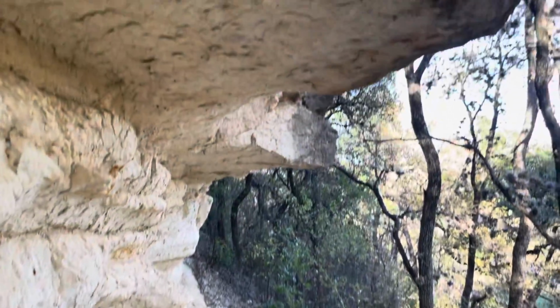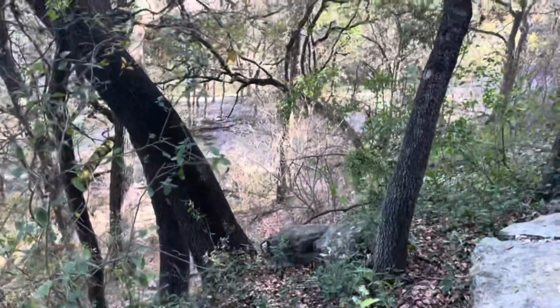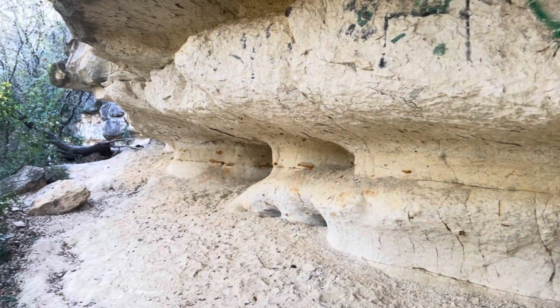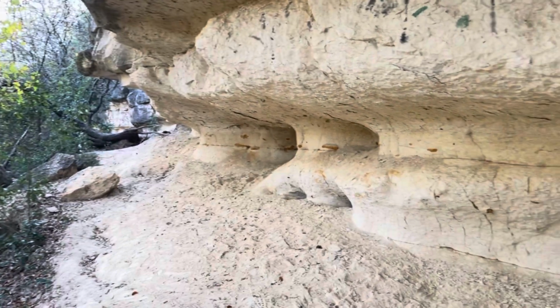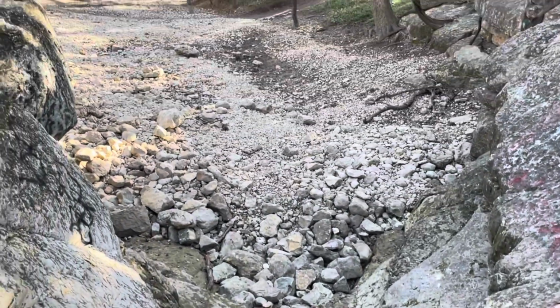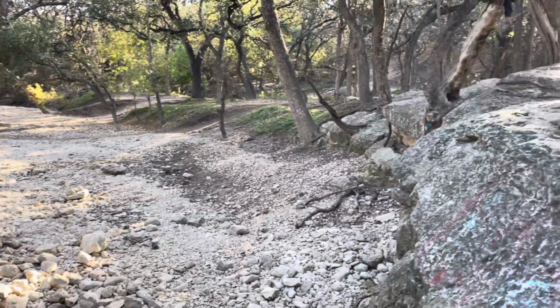Have some more chemical weathering all along the wall. I'm not too sure if this is limestone or another type of rock, but pretty brittle. And right here, the river led straight to the base of the pond. You can see the physical weathering from the water right there, that entrance.